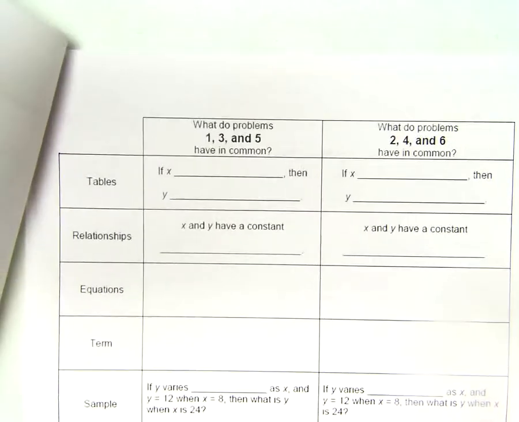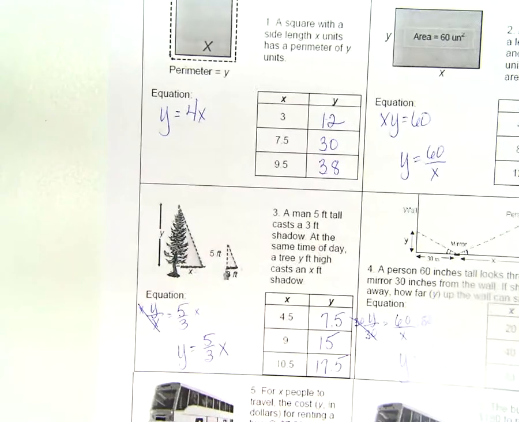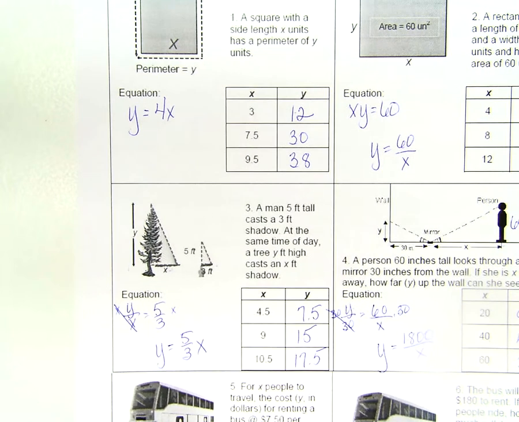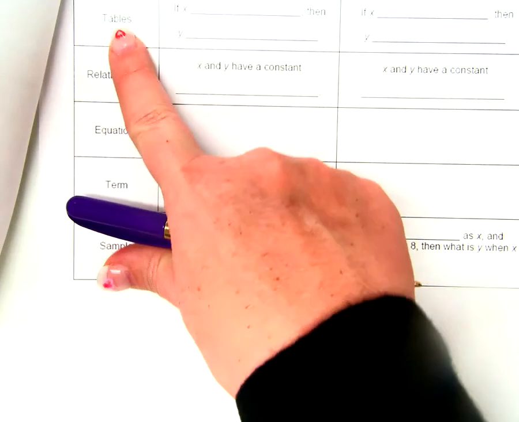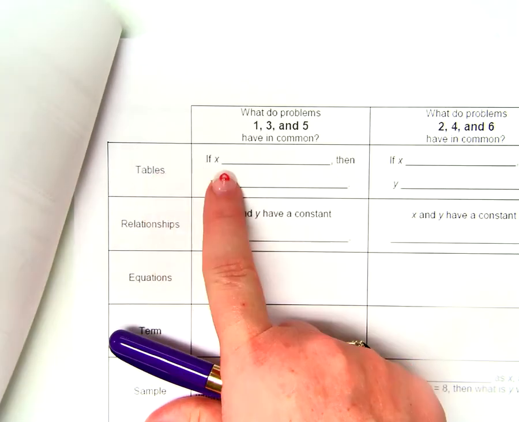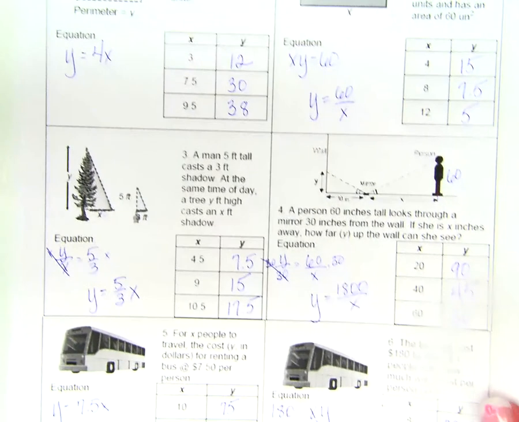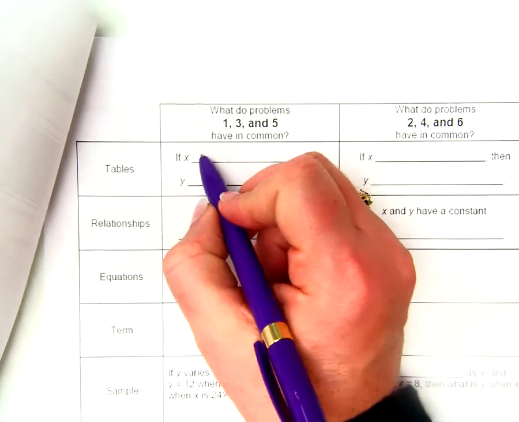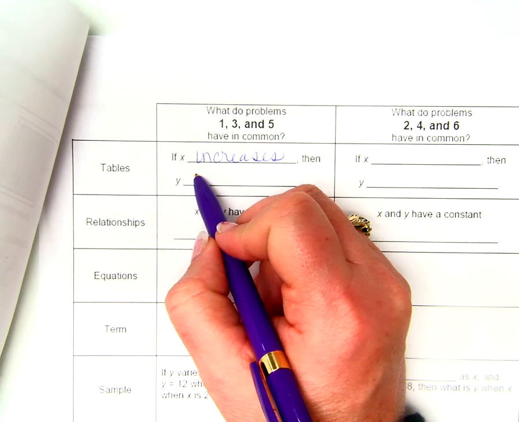So let's do some comparing. Look at problems 1, 3, and 5. Those are the ones on this side. Problems 1, 3, and 5. What do they have in common? Look first at their tables. If X does something, then Y does something. Look at their tables. If X increases, then Y what? Very good.